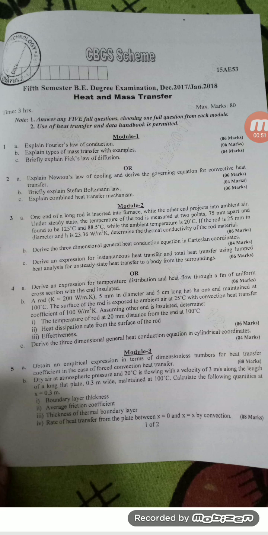In the first module, they won't ask any problems. If you have any problem, then go for the theory, and they will ask any one problem, whether in one module or in the one unit or in the second unit. Let's go for the second module.